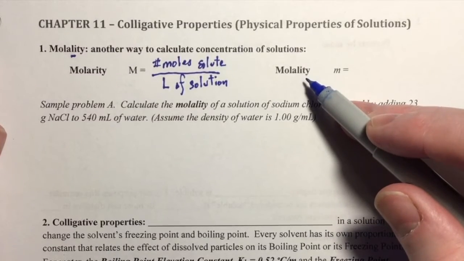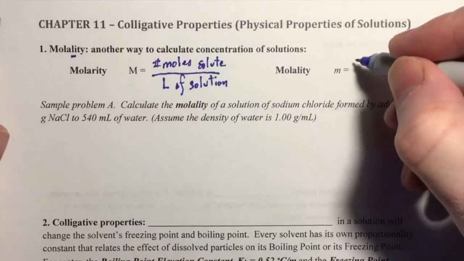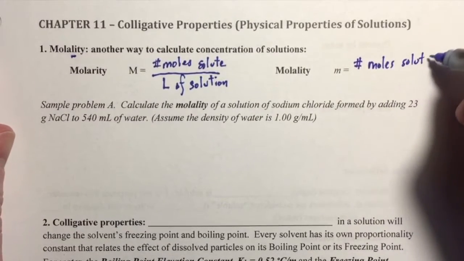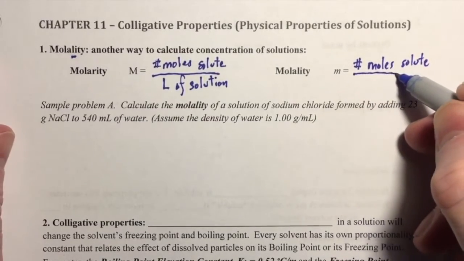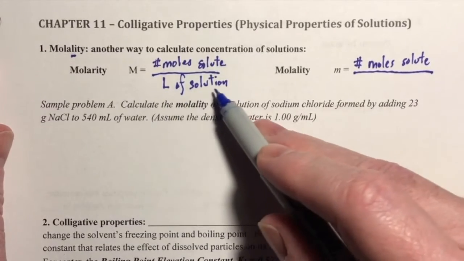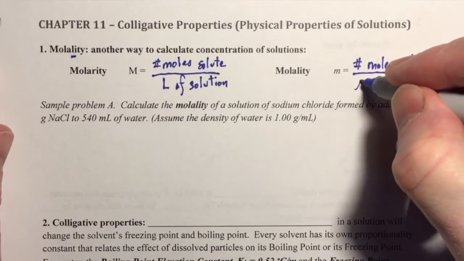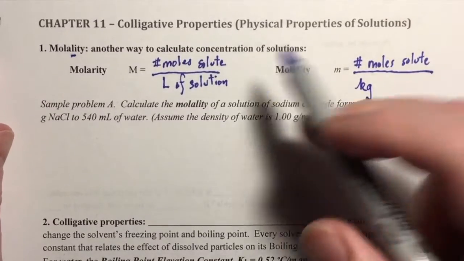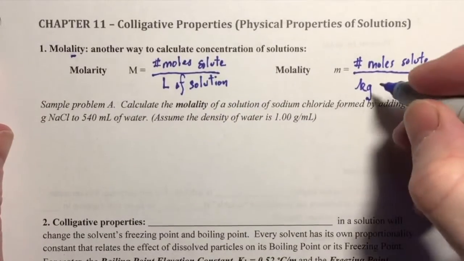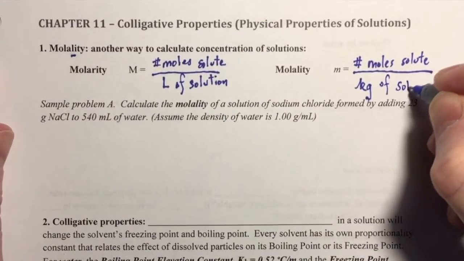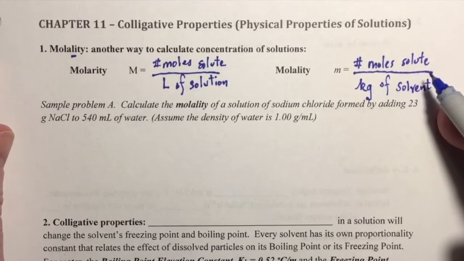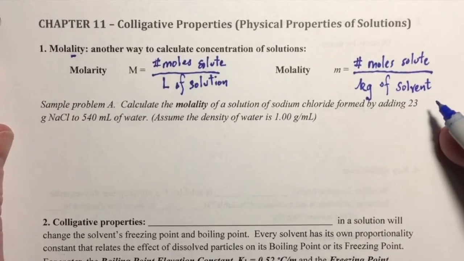In contrast, molality is a little bit different. It is the number of moles of solute in the numerator, but the denominator is different, and notice what I'm going to write here. It is not liters and is not solution. Instead, it is kilograms. So instead of volume, it's mass. And instead of the whole solution, it is the solvent only. So it's the number of moles of solute per kilogram of solvent.